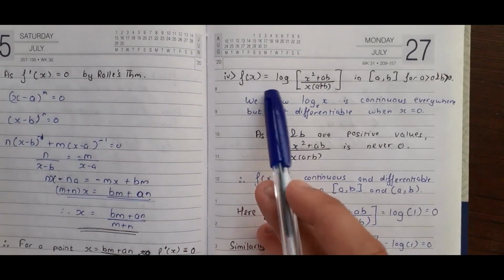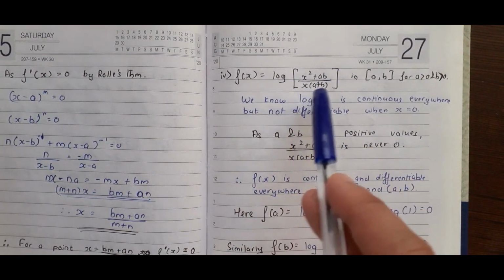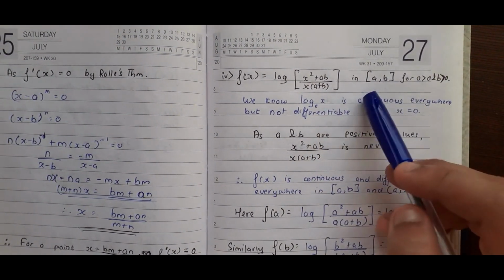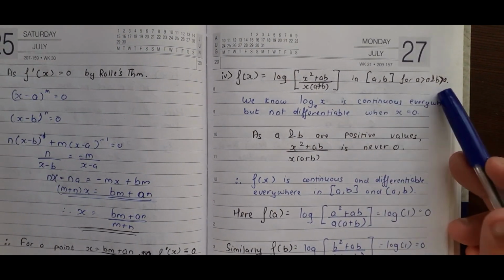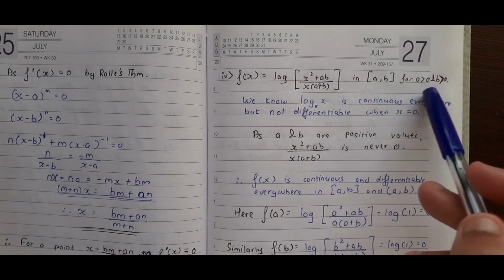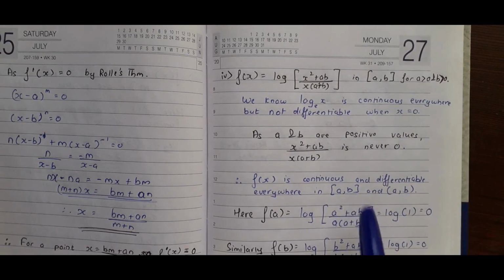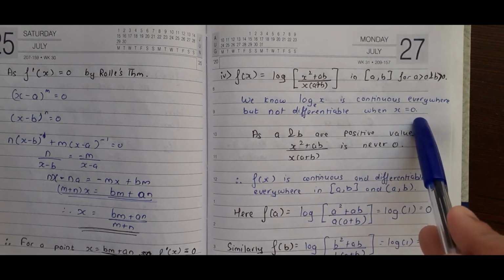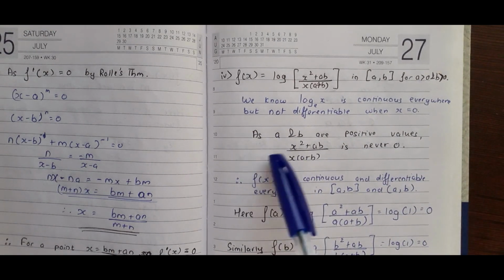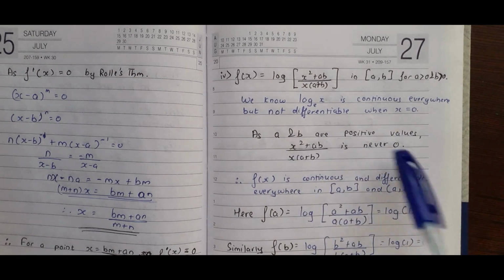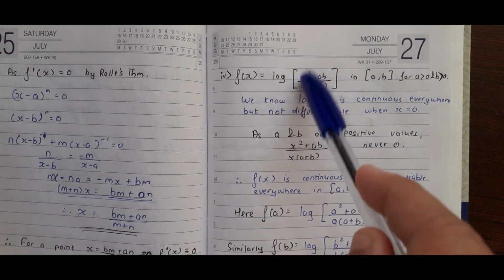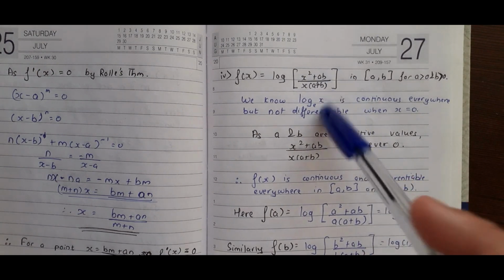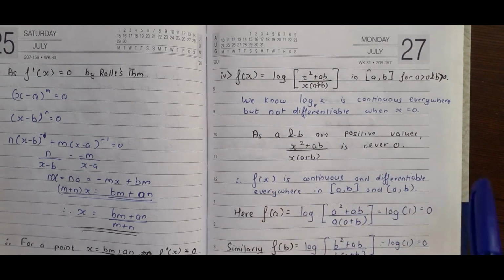Then the last question, log of (x square plus ab) by x in a plus x times a plus b in [a, b] for a is greater than 0 and b is greater than 0. So we are told a and b both are positive values. So we know log x is continuous everywhere but not differentiable when x equals 0. So as a and b are positive values, this will never be 0. Whatever value you put of x is going to be positive. A times b, or positive into positive is positive. So you will never reach 0 at all.